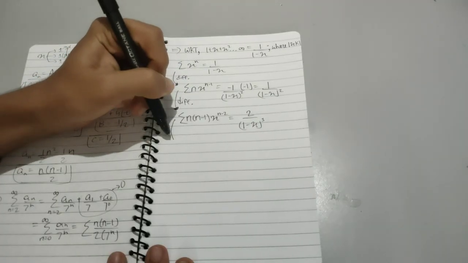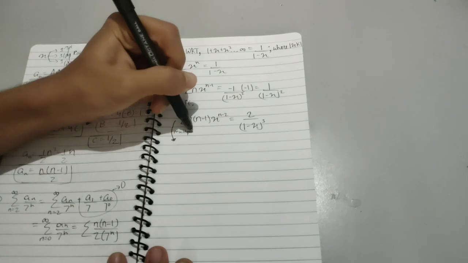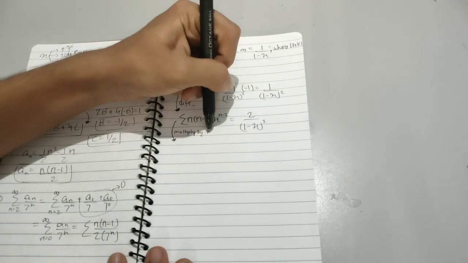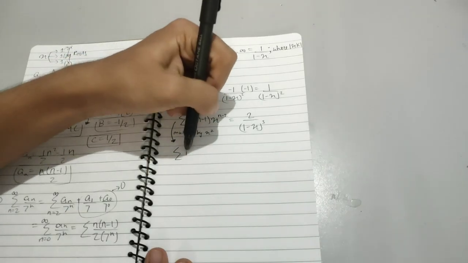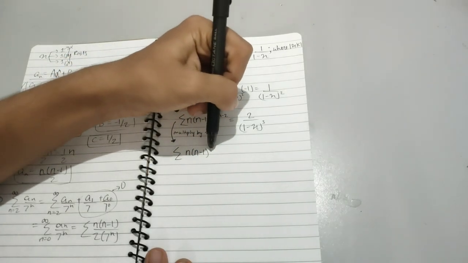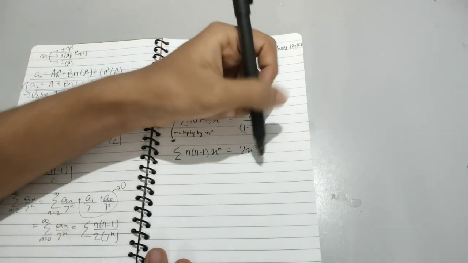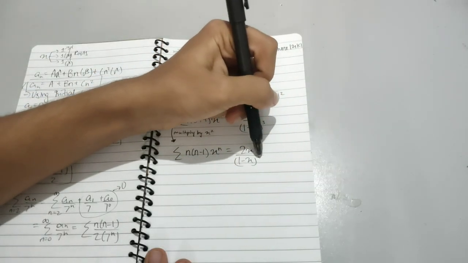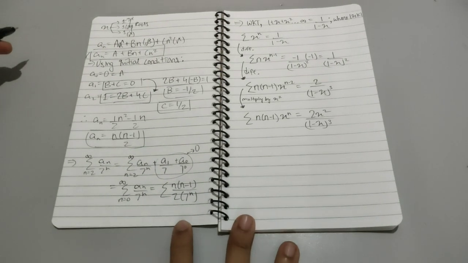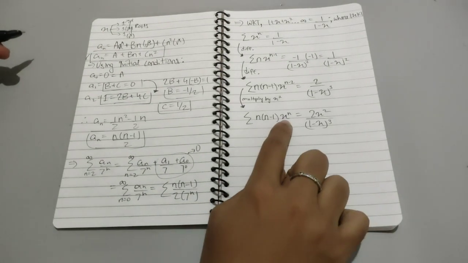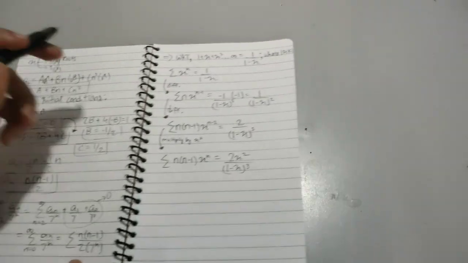And now what I'm doing is multiplying by x square. So what I get is summation n into n minus 1 into x power n is equal to 2x square divided by 1 minus x whole cube. And bam, all you have to do is substitute x is 1 over 7.